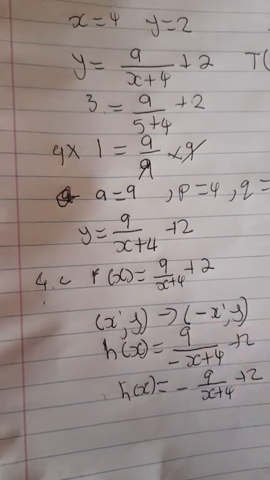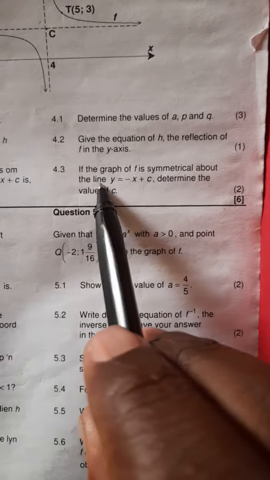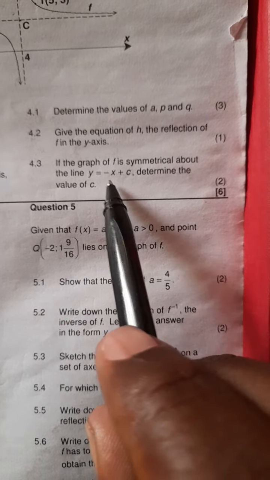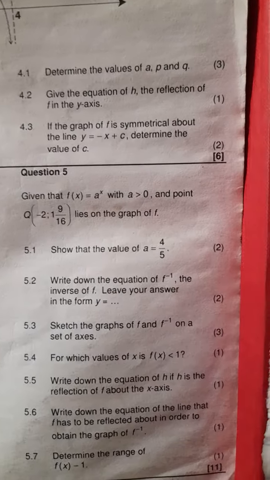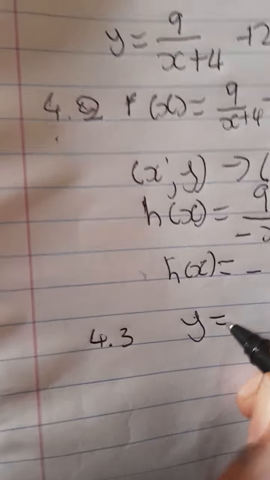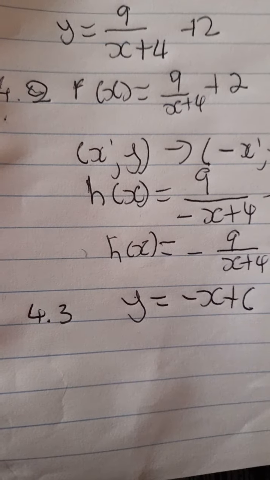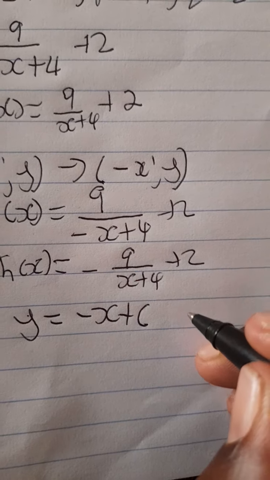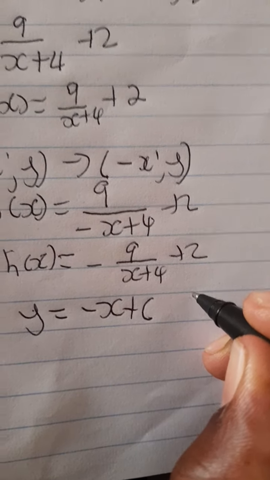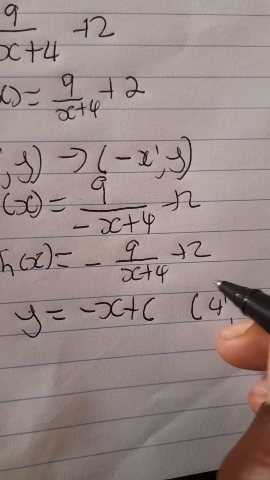Now let's look at our last question, which is 4.3. They said if the graph of f is symmetrical about the line y = -x + c, determine the value of c. So you're given a line of symmetry there. Guys, to find the value of c if you're given a symmetrical line, you are going to use the x value of an asymptote and the y value of an asymptote. In other words, you're going to use 4 and 2.